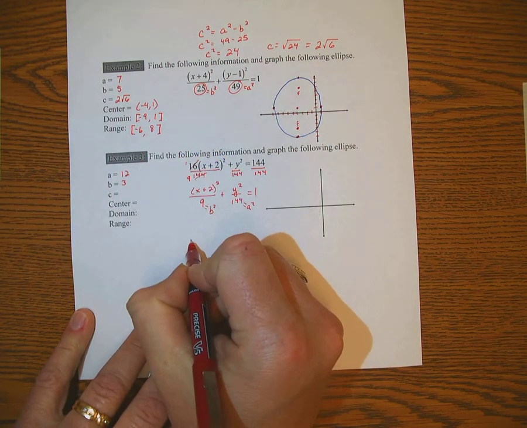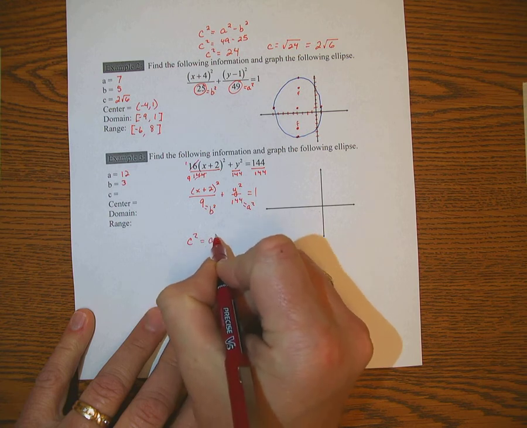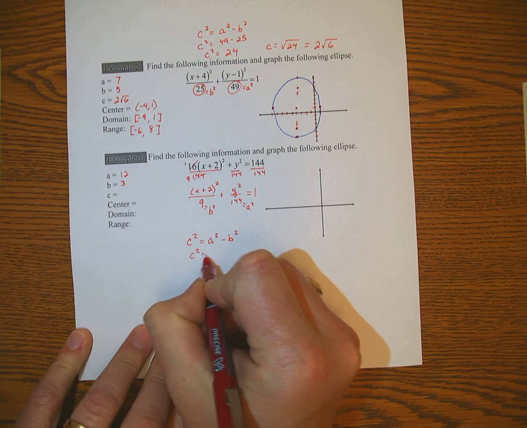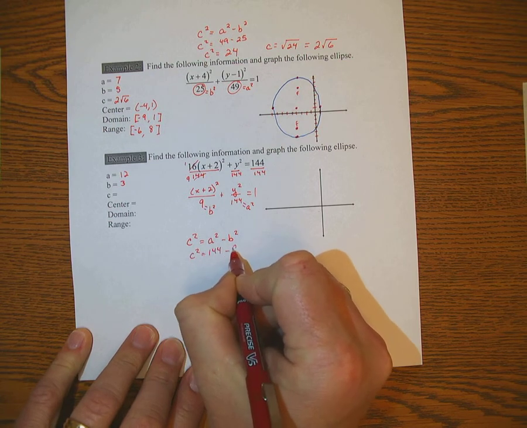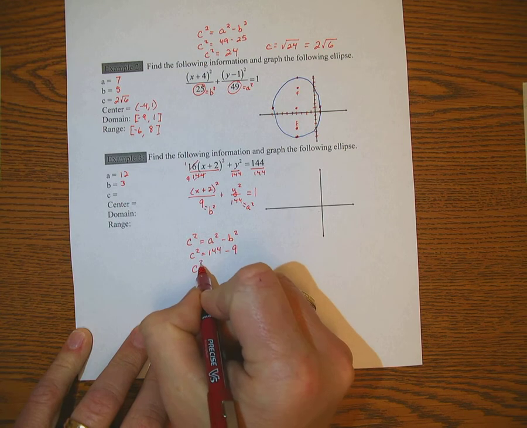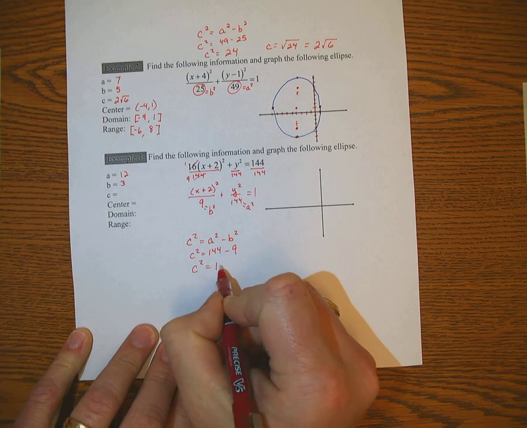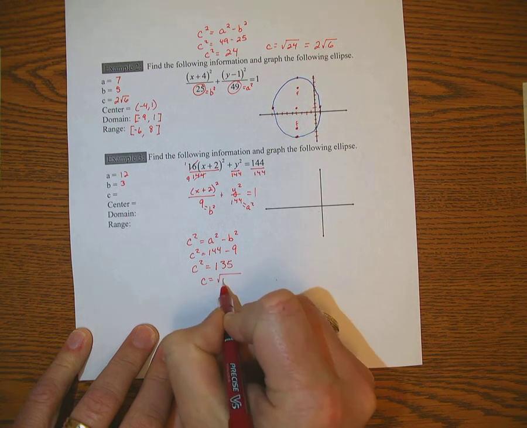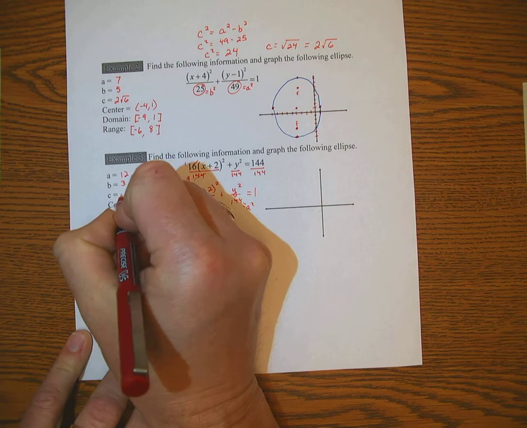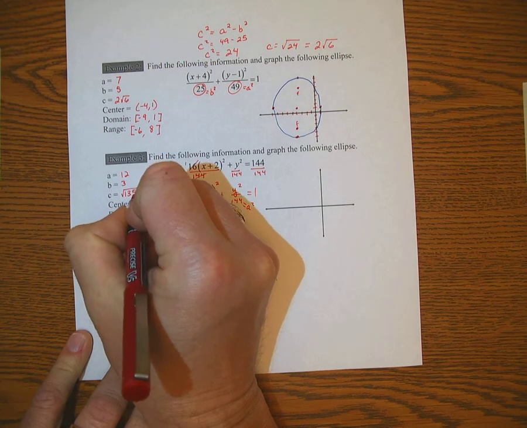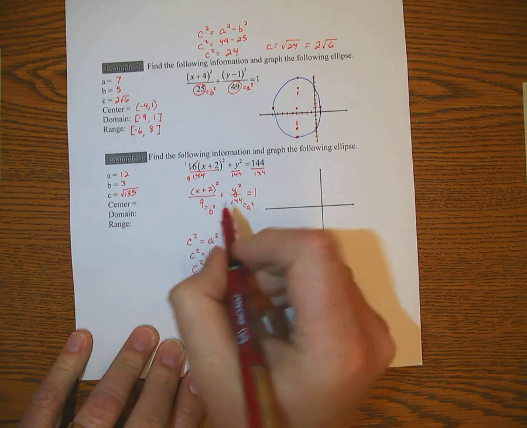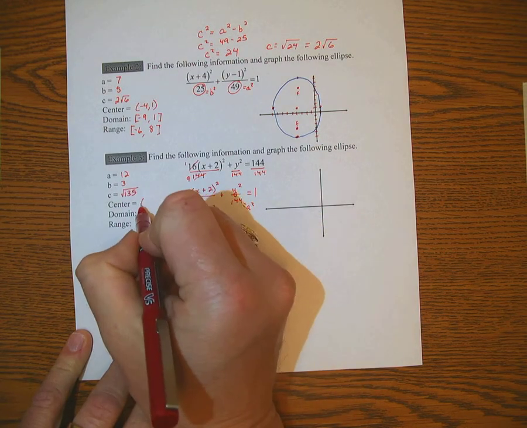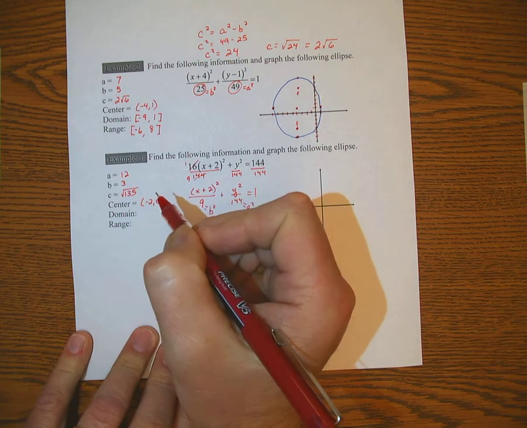And c we get from a squared minus b squared. So that is going to be 144 minus 9. So c squared is 135. So c is the square root of 135. All right, the center is hk. That would be negative 2, 0. Your domain.